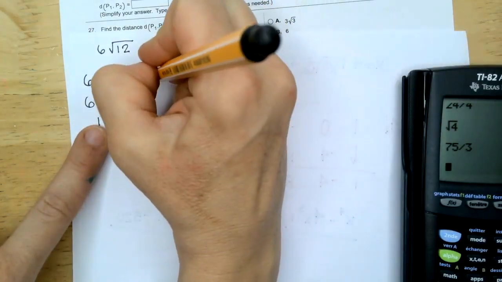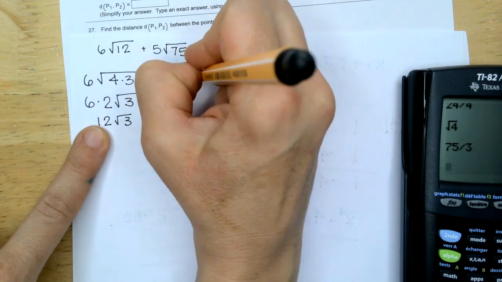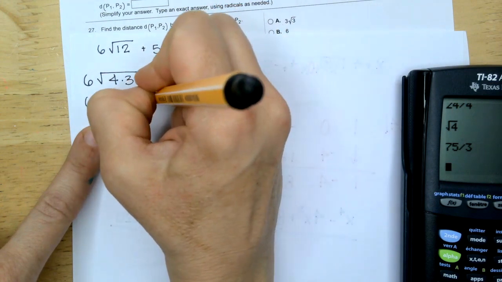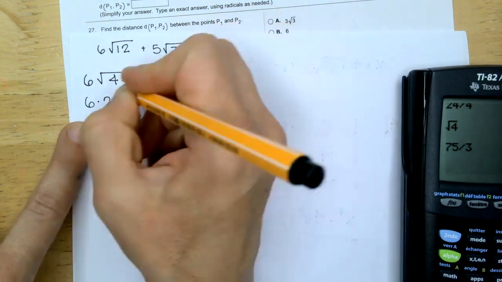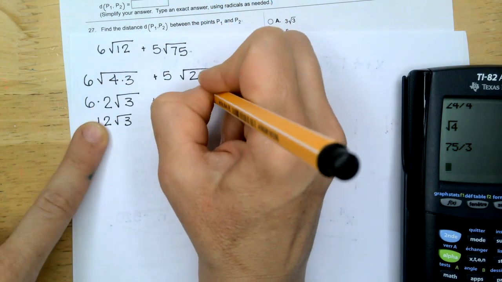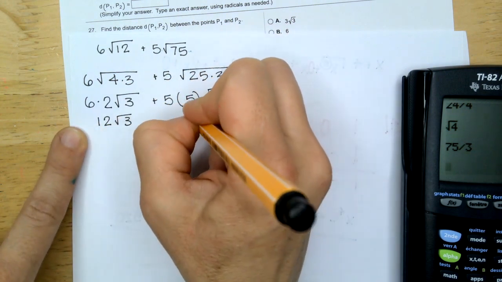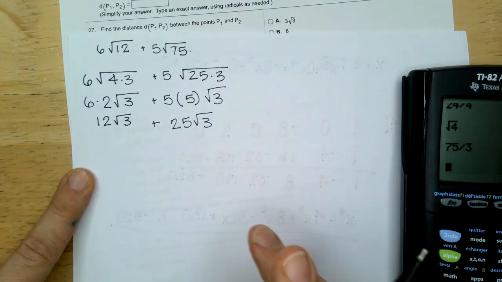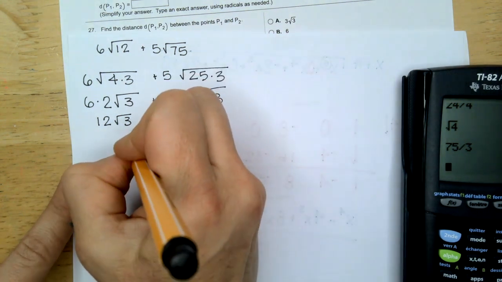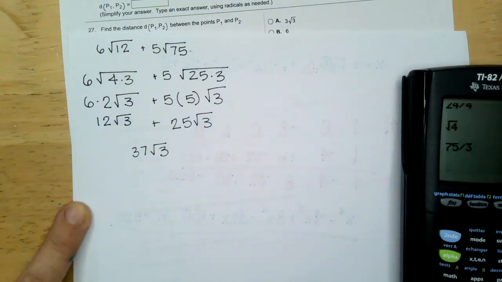So that's now 5 square root 25 times 3. The square root of 25 is 5. So just like we pulled out the 2, we are now pulling out the 5, leave the square root of 3. 5 times 5 is 25, square root of 3. So now we're just adding 12 square root of 3 plus 25 square root of 3. 37 square root of 3. Okay.